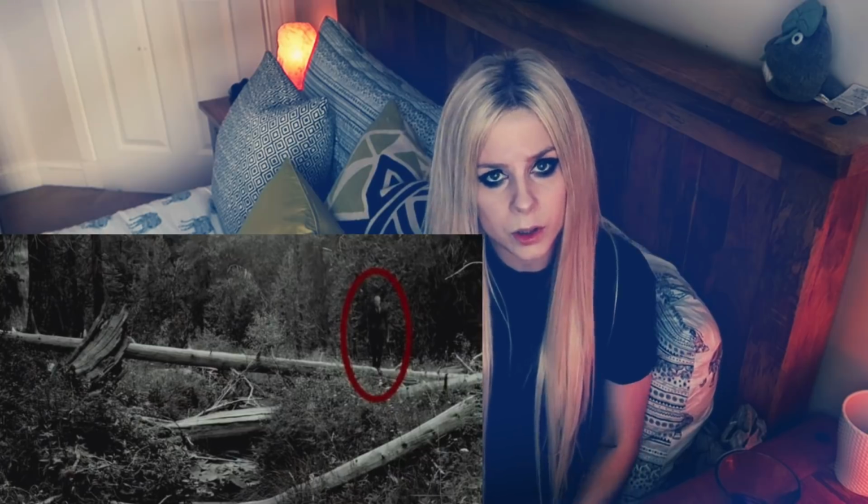Hi everyone, in today's video I'm going to be looking into the story of the Slender Man in conjunction with the release of the Slenderman movie. There have been many reported sightings of Slender Man all over the world, and I'm going to be taking a look into where it all started and the cases relating to it.